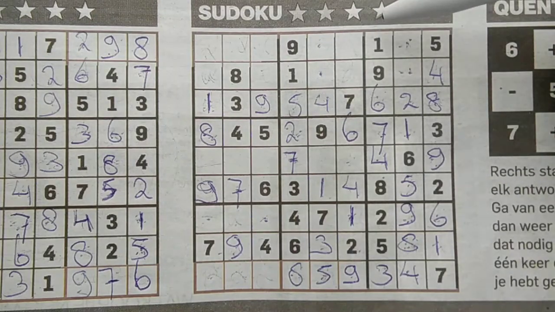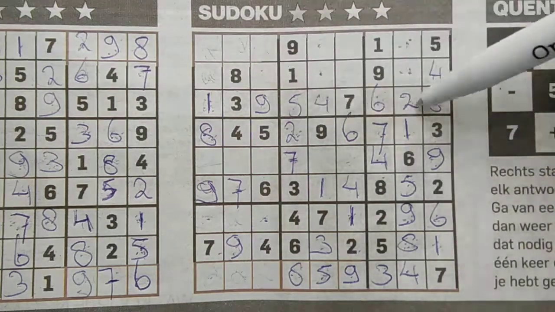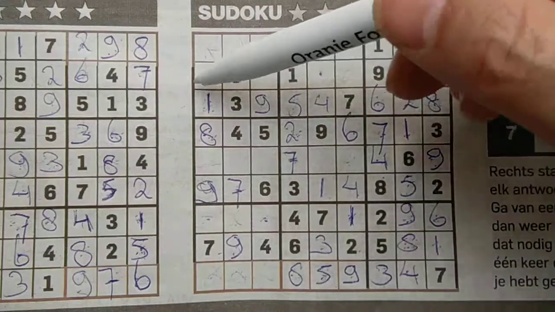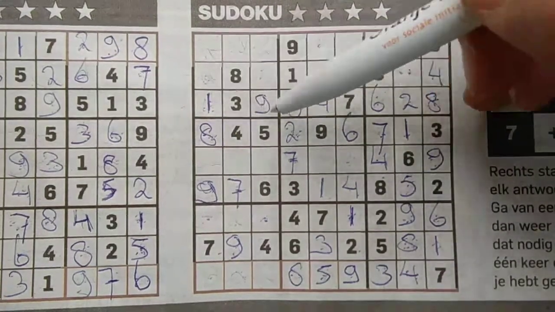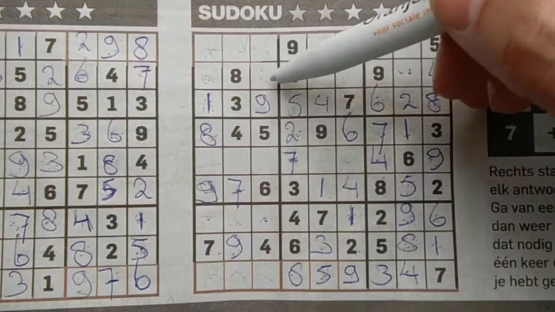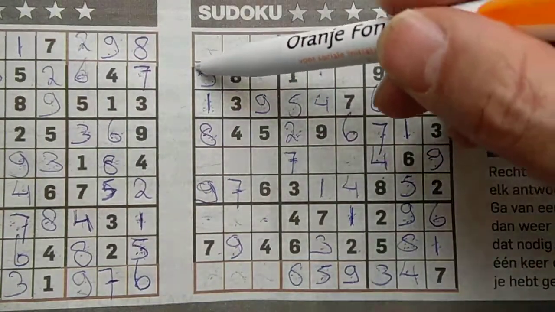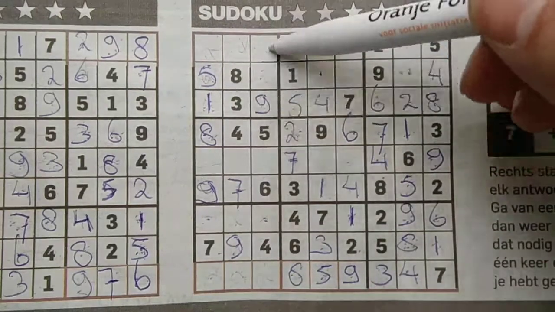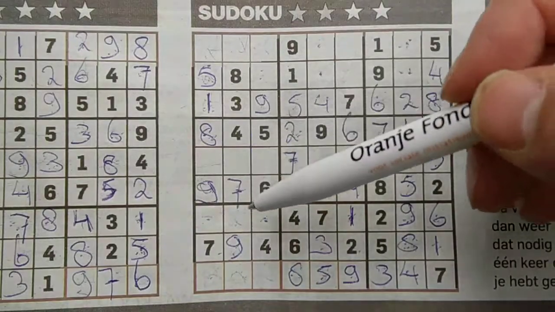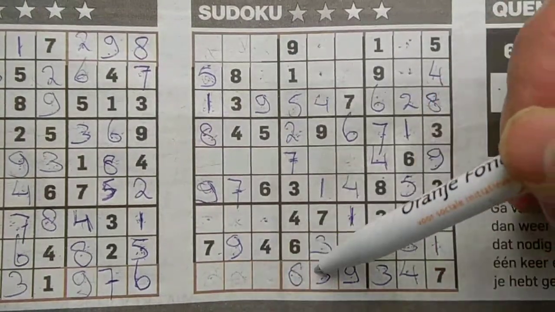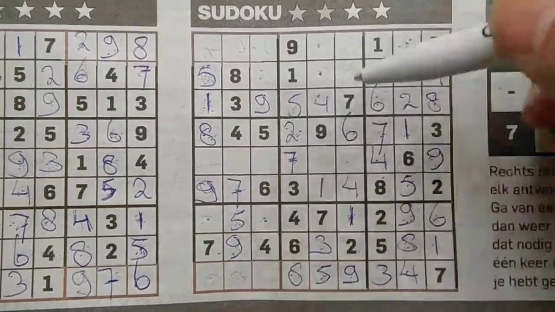Then 5 in this row, 5 in the third row, so in the row between the second row, the only 2 places for the 5 should be here or there. I see here 5, no 5 here, 5 should be there. 5 in this column, 5 in the third column, so in the column between, the only 2 places for the 5 is here or there, but I see here 5, no 5 there, 5 should be here.